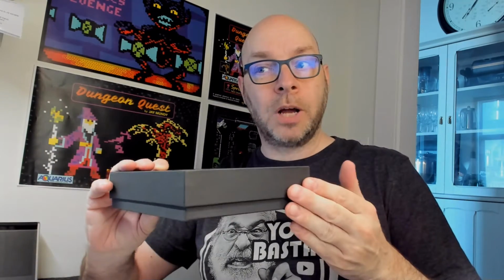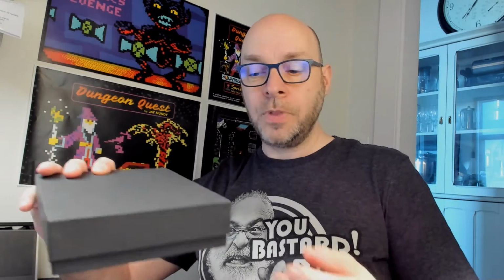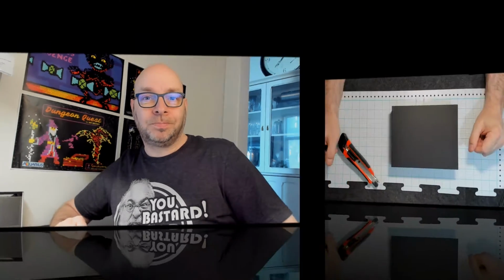So I still want to have a bit of a lip for people to grab onto when they're opening the game box, but I don't want it to be quite this large. So the first thing we're going to do is go ahead and modify this box to reduce that overhang or lip or whatever it's called, so that it looks a bit better, and we'll do that right now.